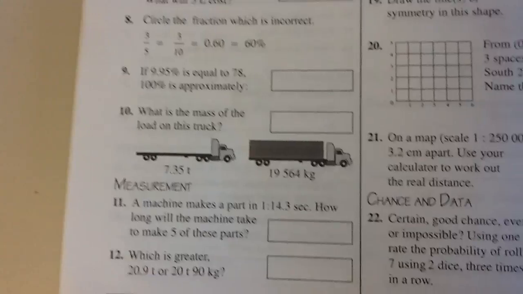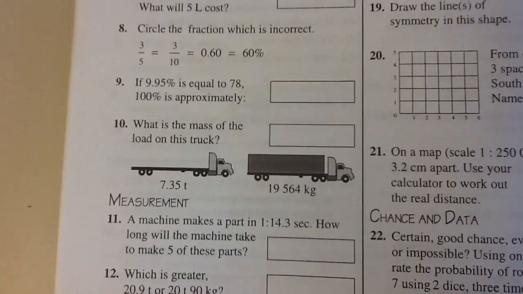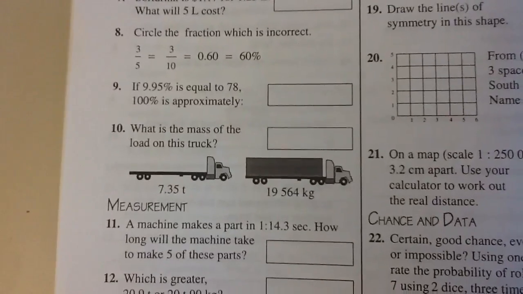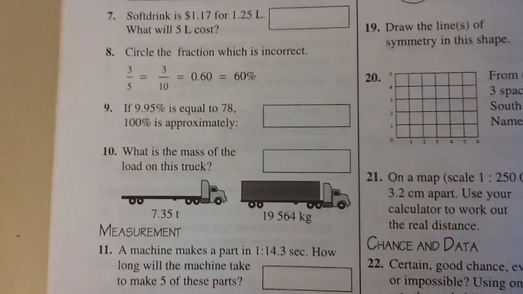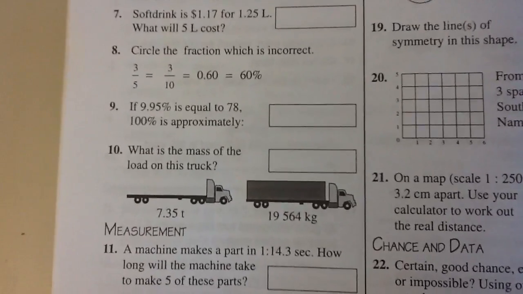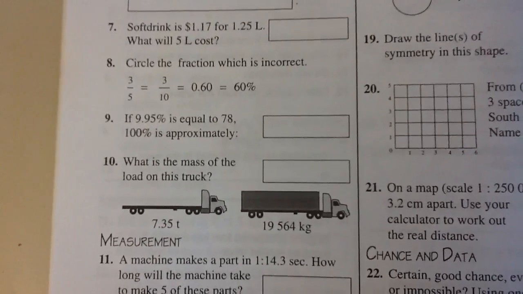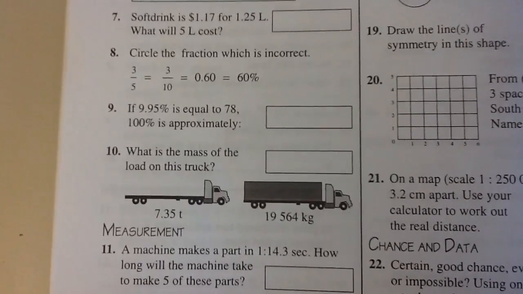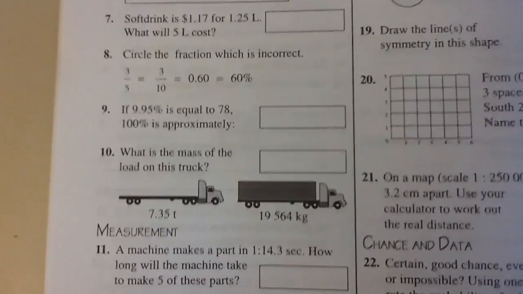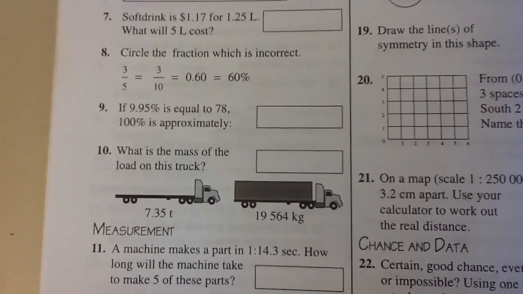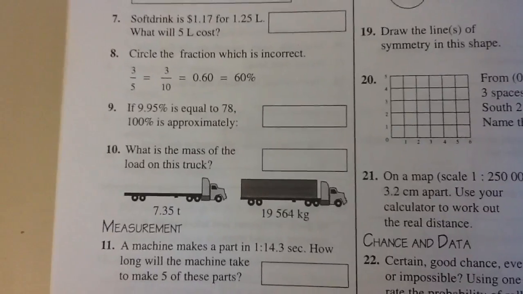Okay, if 9.95% is equal to 78, then 100% is approximately. So it's approximate here, guys. So I'd be saying I'd just round off the 9.95% to 10%. So if 10% is 78, what will 100% be? I'd be saying, well, to get from 10% to 100%, we times it by 10, so times the 78 by 10, and that should give you the answer.